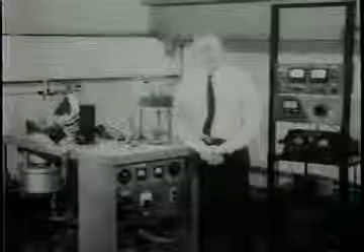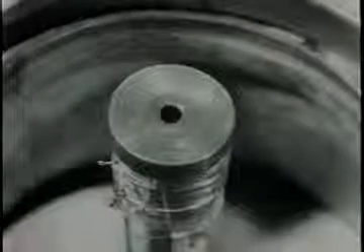We will look first at an extremely rarefied gas flow with the help of this molecular beam apparatus when it's assembled. We will produce our molecular beam by vaporizing sodium metal in a vacuum. Sodium will be evaporated in this small oven. The sodium molecules will come out here.